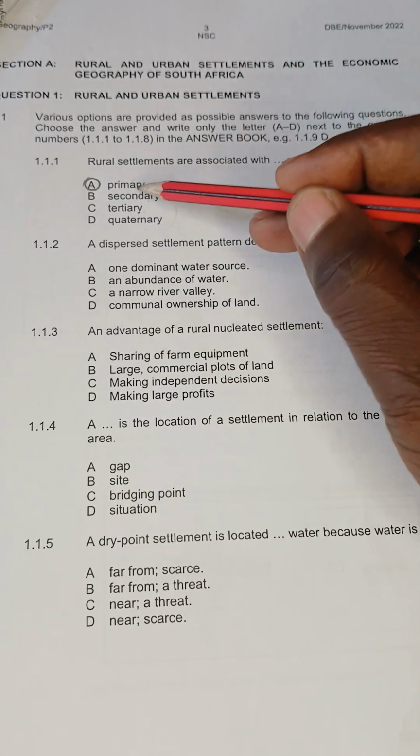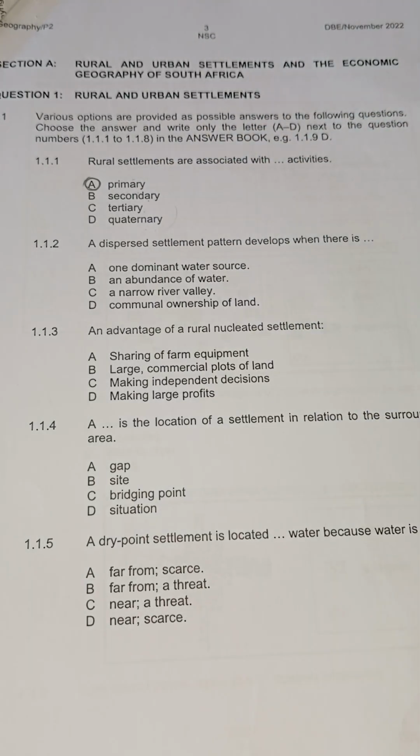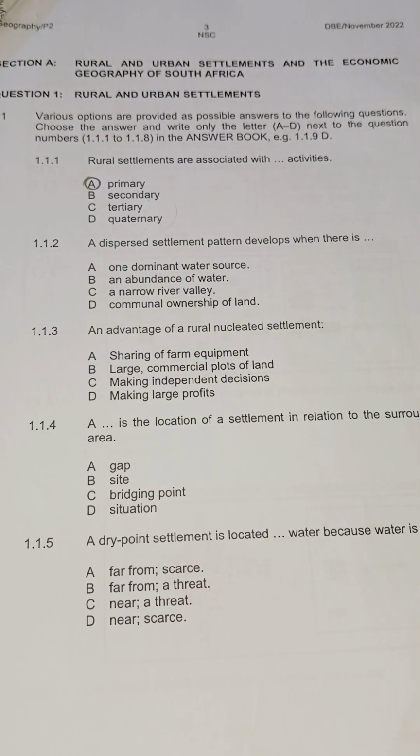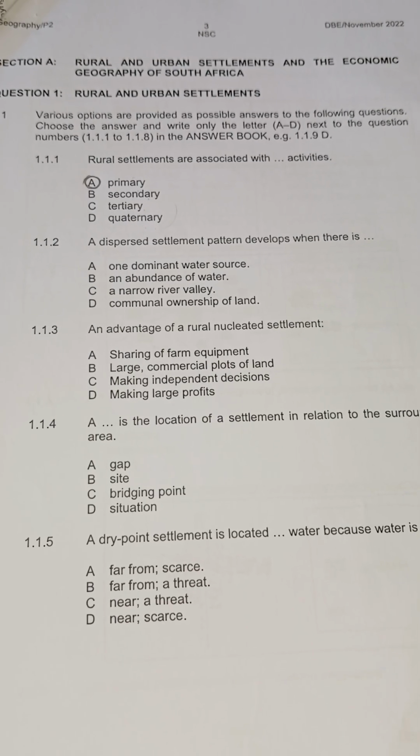But on this question, your answer is primary, because with rural communities, think about what happens within a farmstead, what happens within a hamlet, a rural hamlet, what happens within a village. Mostly there is something to do with primary activities. That can be part of your agriculture, mining, forestry, fishing. Basically, we are talking about rural communities. The dominant economic activity there comes from primary activities, which is mostly the extraction of raw materials from the earth's surface. So that is primary then.